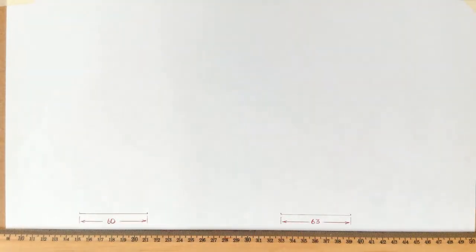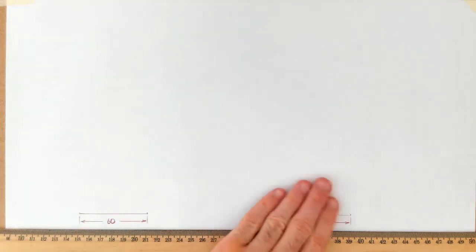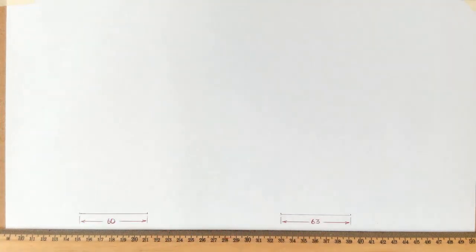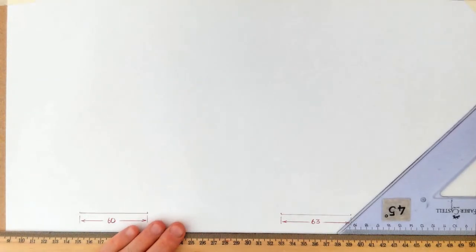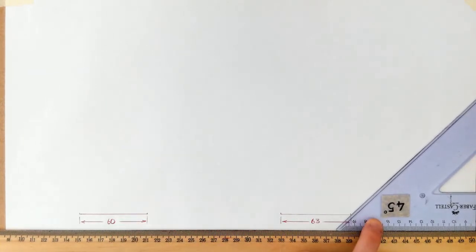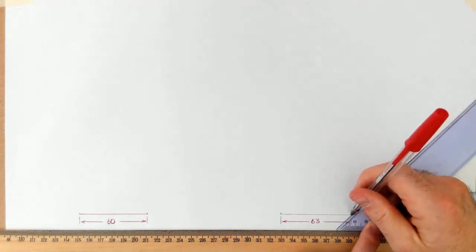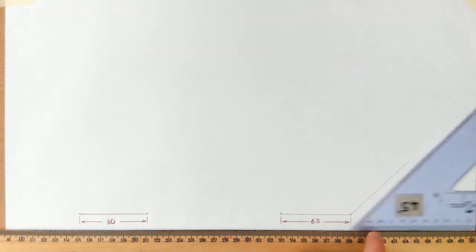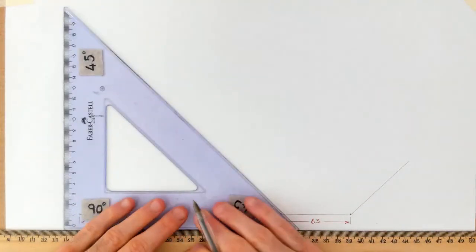Starting off, I have the two questions set up here. We're starting with this one first, the 63 side one. I've already got my baseline done. Using my 45 degree set square, I am going to project up at an angle of 45 degrees to the right, likewise to the left.